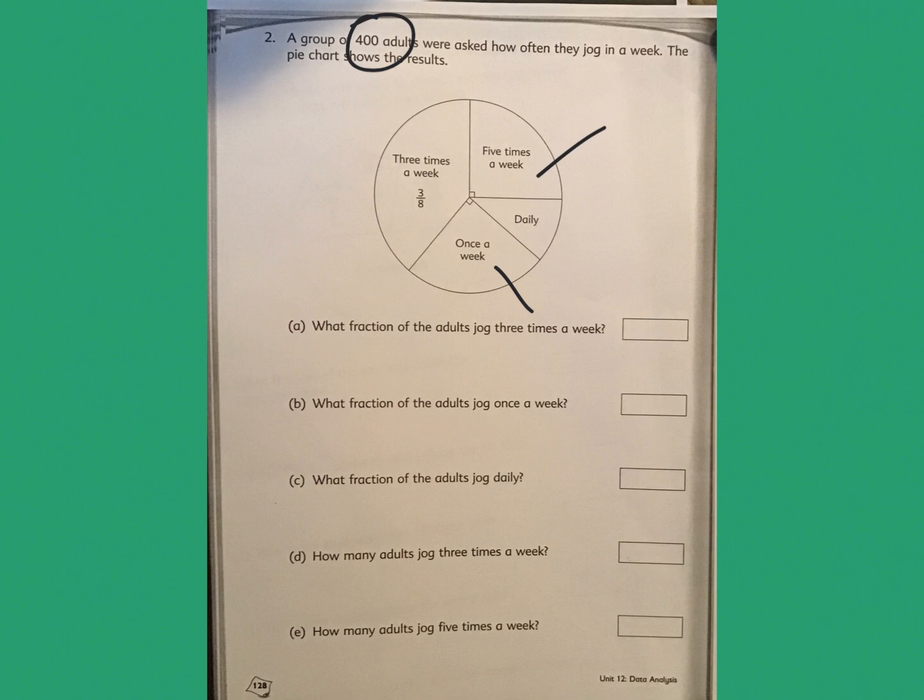Since there's that right angle, we know that it's 1/4. I just gave it away. Hopefully not everyone heard that.